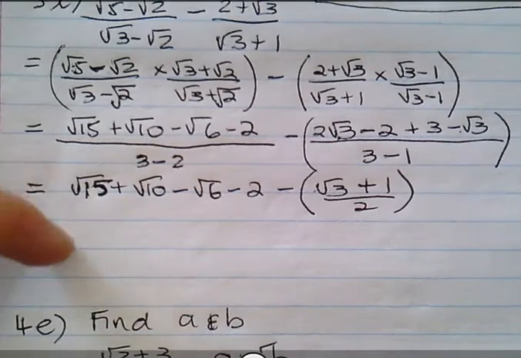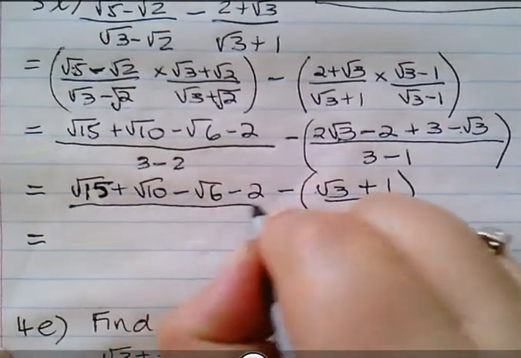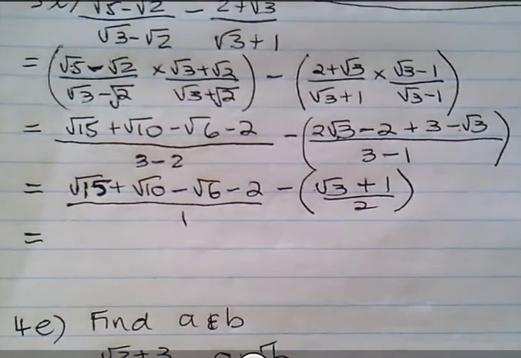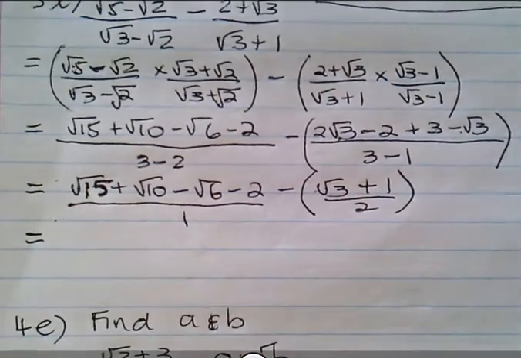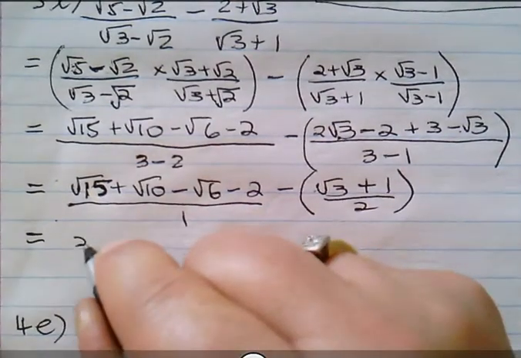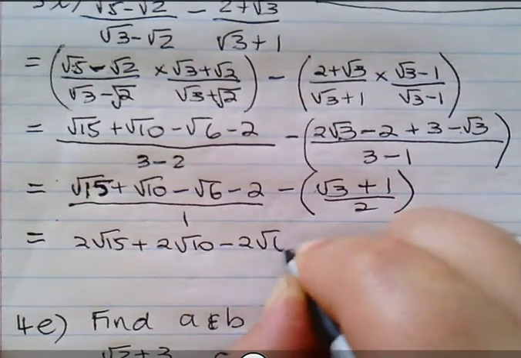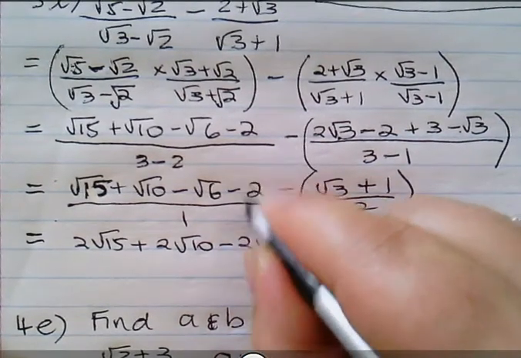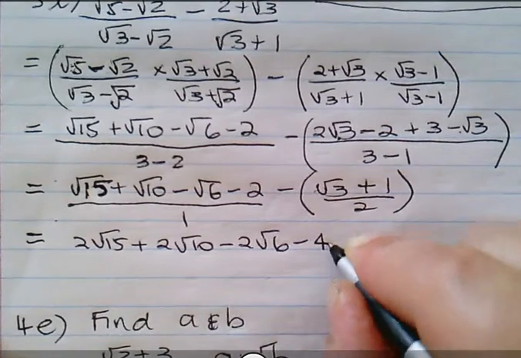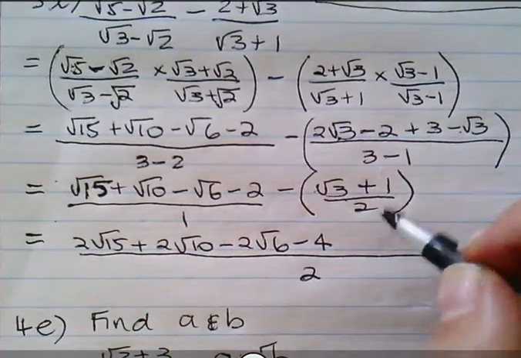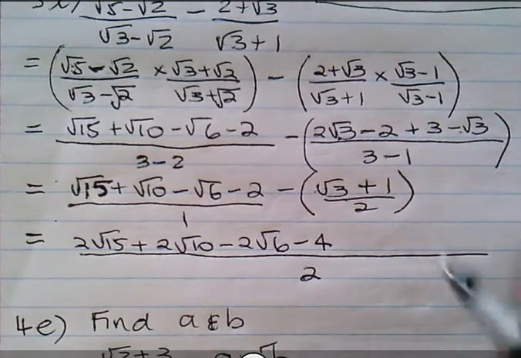I'm going to multiply this first bit. You know how this bit is actually over 1? I'm going to put the 1 back, because I'm going to multiply this first fraction by 2 over 2. So I've got 2 root 15 plus 2 root 10 minus 2 root 6. Remember, I'm multiplying by 2 over 2. Minus 4. This is over 2. But this other fraction's also over 2, so I'm going to continue.